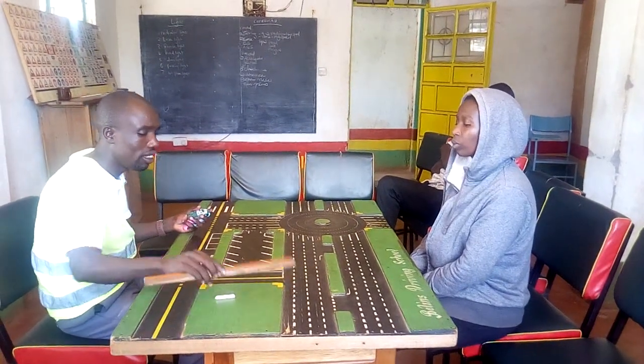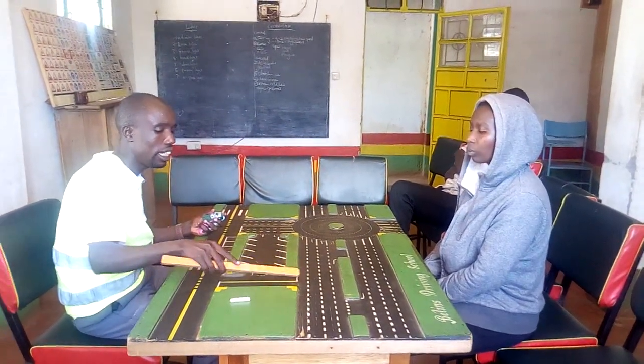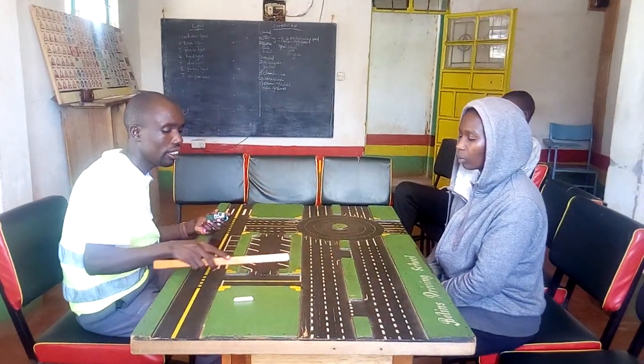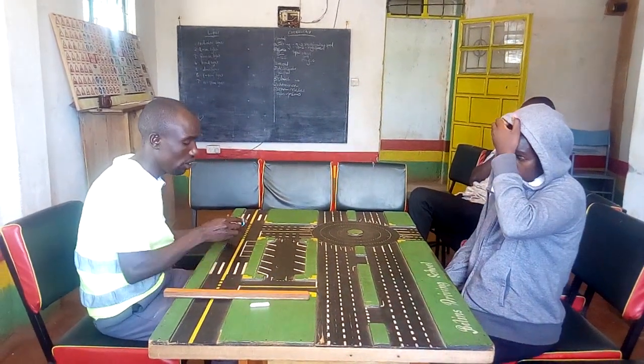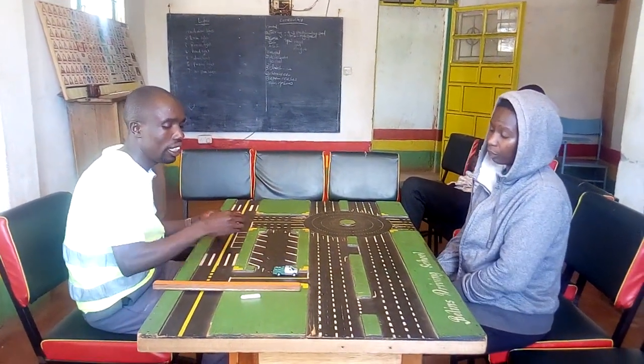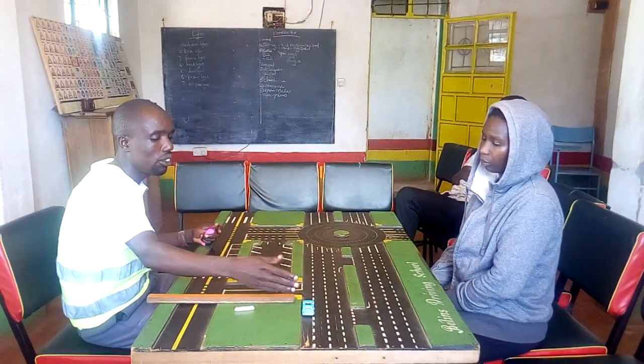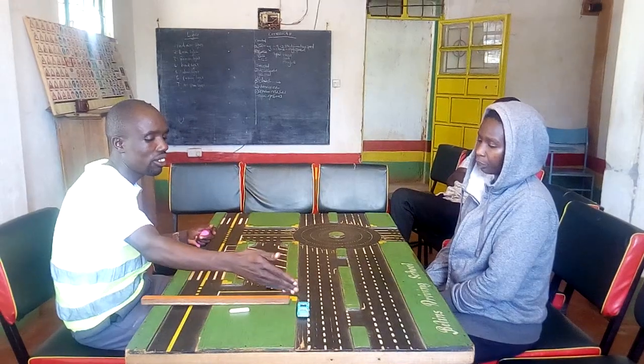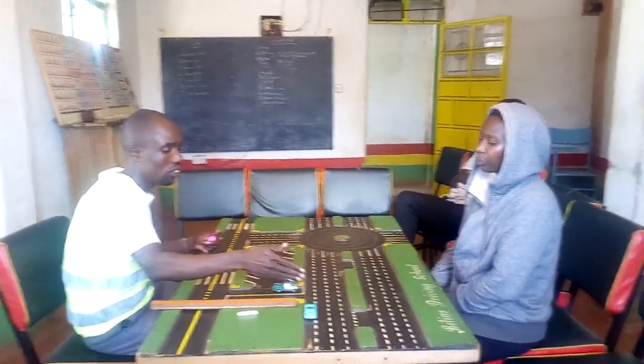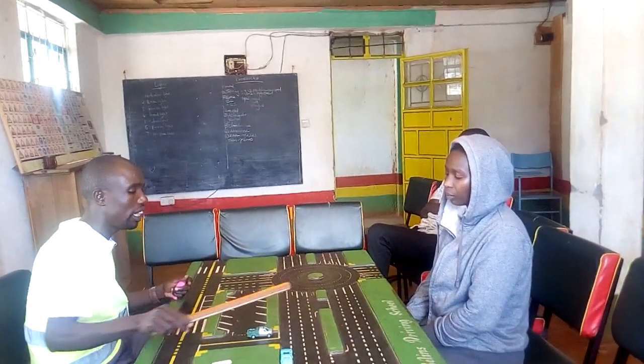So this one is a give way sign. It is a white broken line. At a give way sign, you just slow down and give way for oncoming traffic. You slow down because there is traffic coming from only one direction. Just slow down.